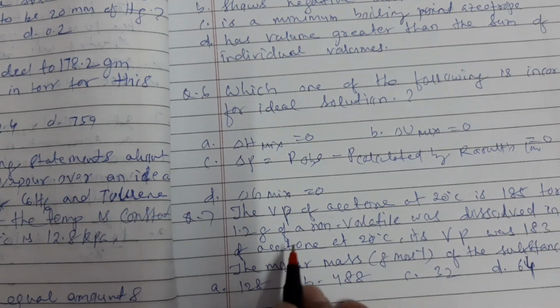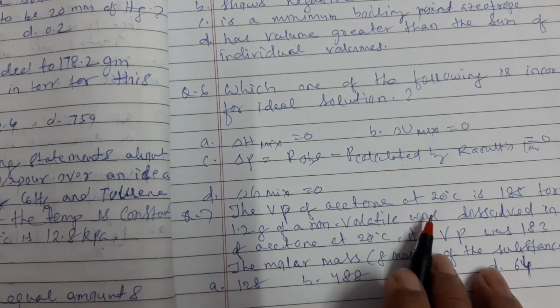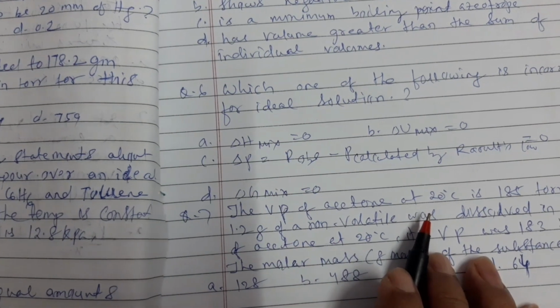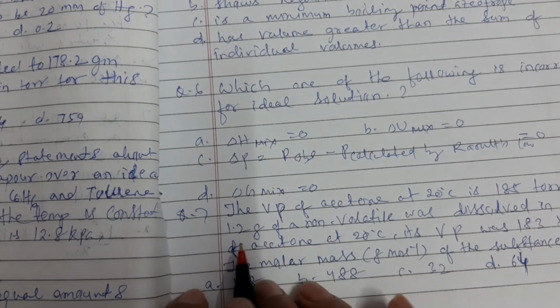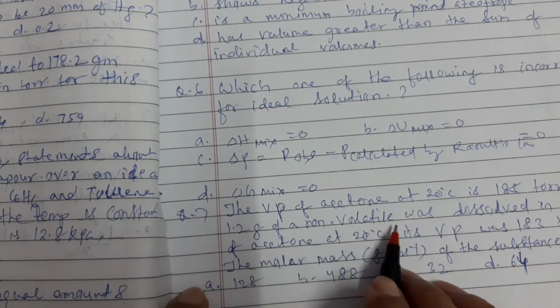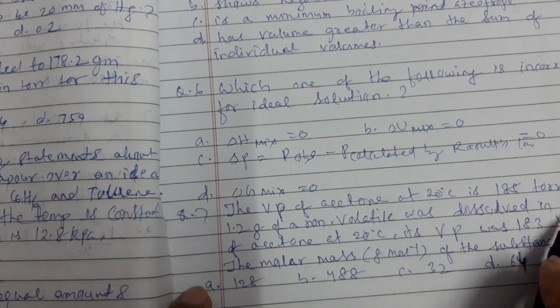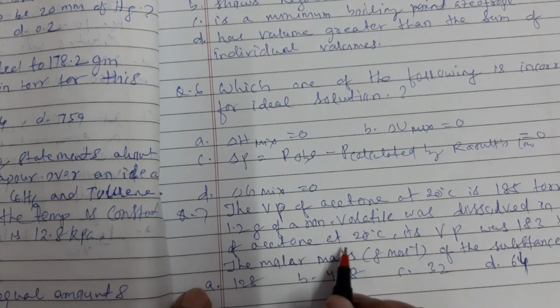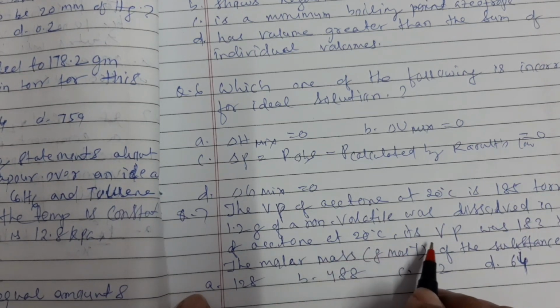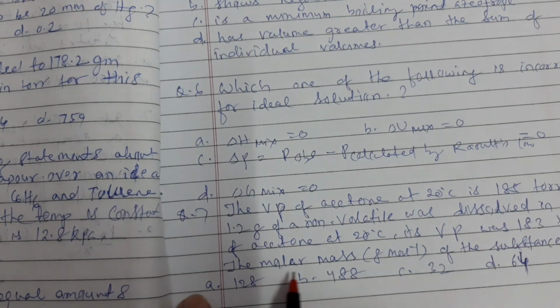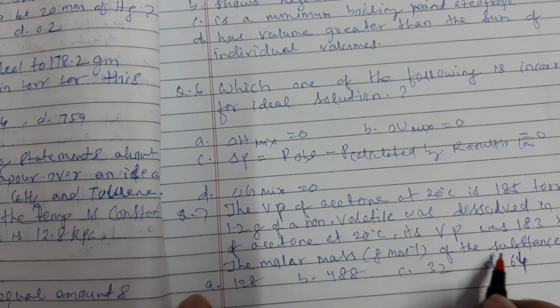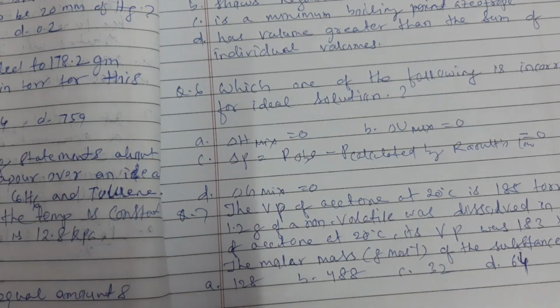Next, the vapor pressure of acetone at 20 degrees centigrade is 185 torr. When 1.2 gram of a non-volatile substance was dissolved in 100 gram of acetone at 20 degrees centigrade, its vapor pressure was 183 torr. The molar mass, that is gram per mole, of the substance is what? Okay, so you see how you will do this.